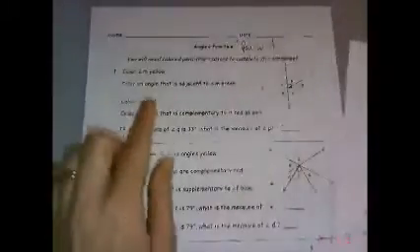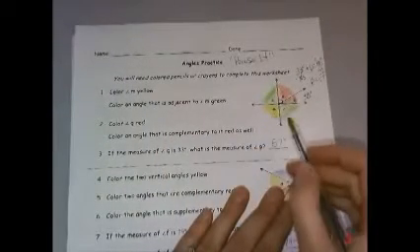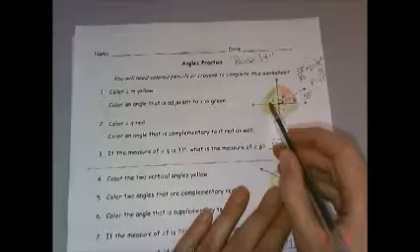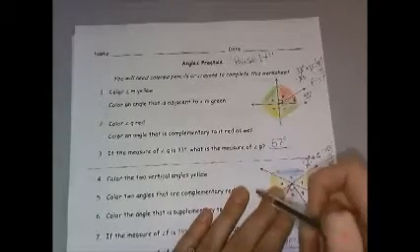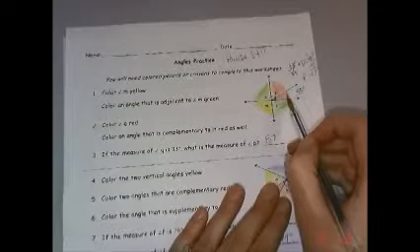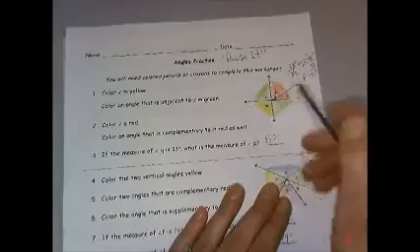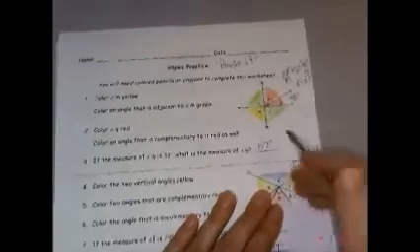Okay, so for this first section, it says, color angle M yellow. Color an angle that is adjacent to M green. So angle R and angle N are next door neighbors, and they are both adjacent. Color angle Q red, and color an angle that is complementary to it red as well. Angle P is complementary because when I add the two together, I get a 90-degree angle.